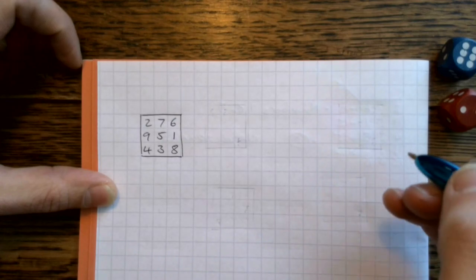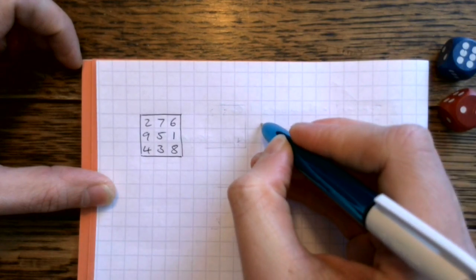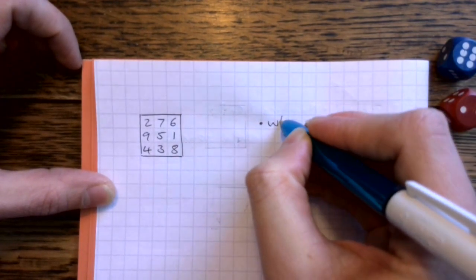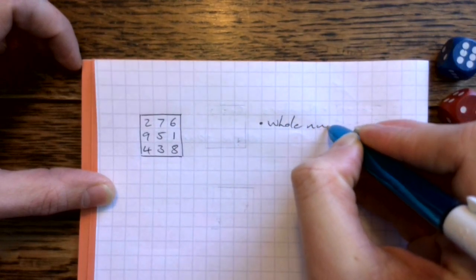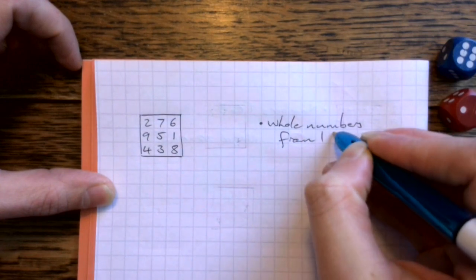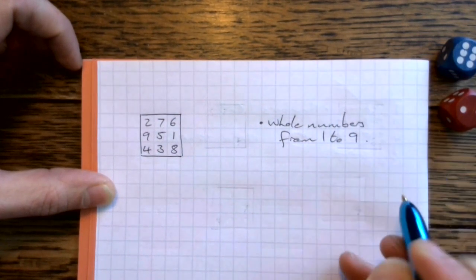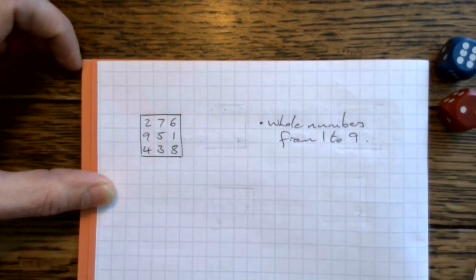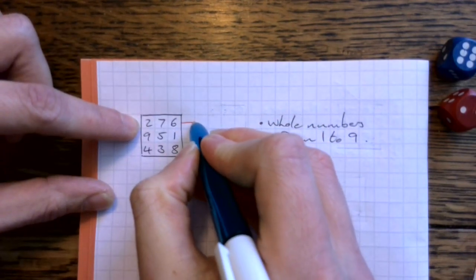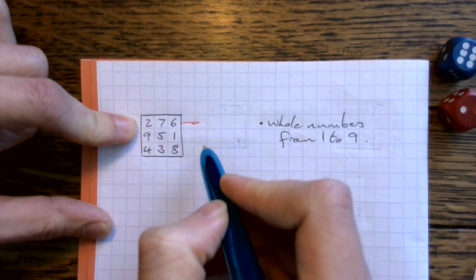Okay, hopefully you've had a look. One quite easy thing to notice is that I've used all the whole numbers from 1 to 9. But again, I haven't just put these in randomly. Let's do some adding. So let's add up these numbers in this row here.